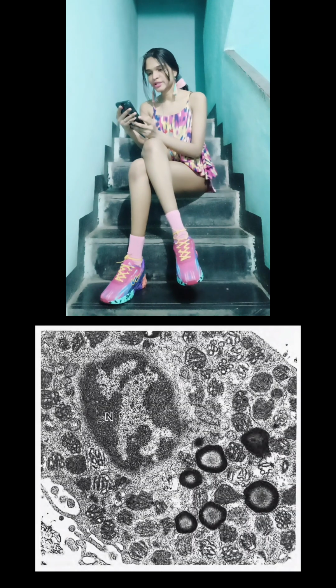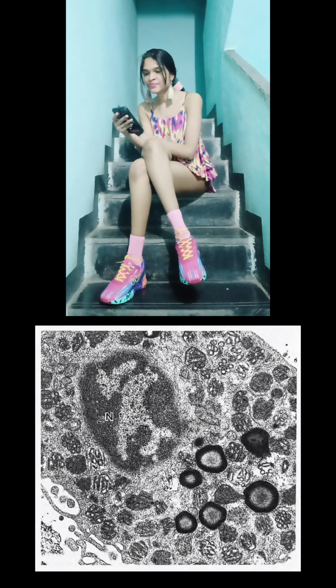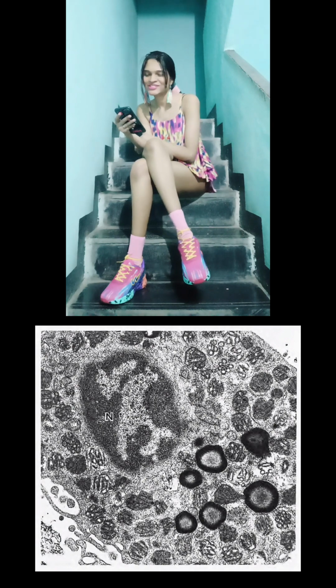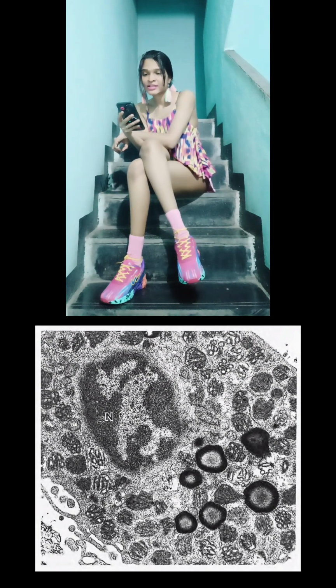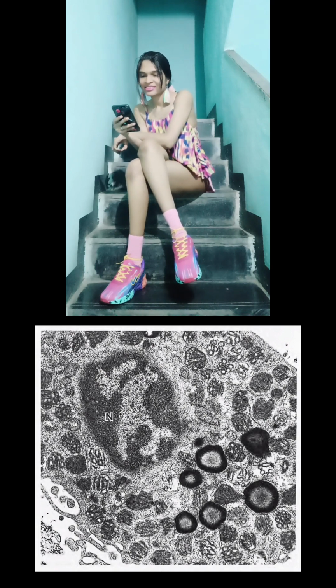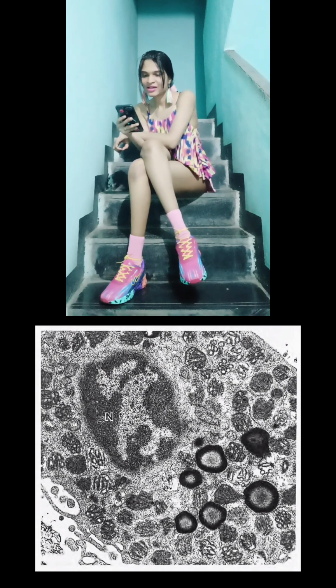Figure 9.39. Iris stromal mast cell with myriad scroll-like cytoplasmic structures. The nucleus is indicated by N. Original magnification is 30,000 times. Okay, iris stromal mast cell with myriad scroll-like cytoplasmic structures. The nucleus is indicated by N. Okay, this is the mast cell. It has got a nucleus shown as N.